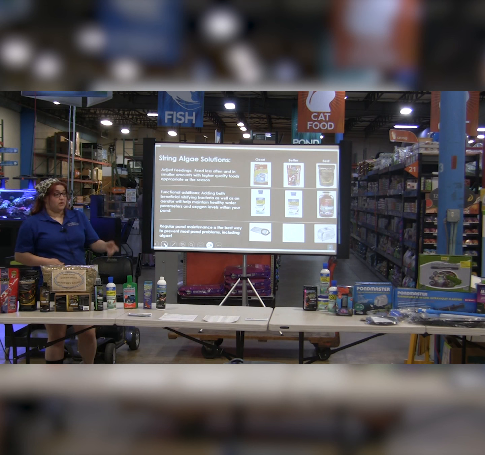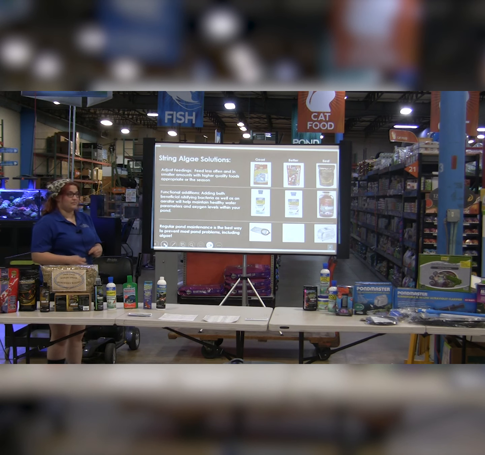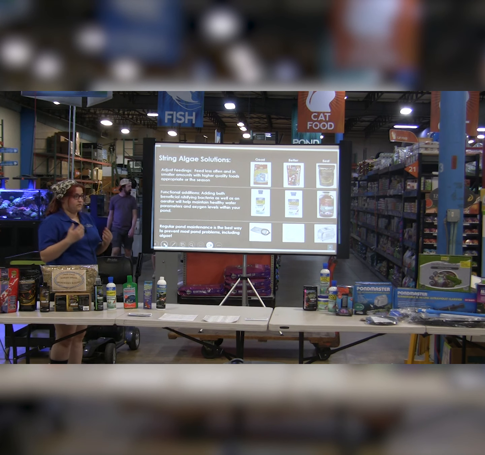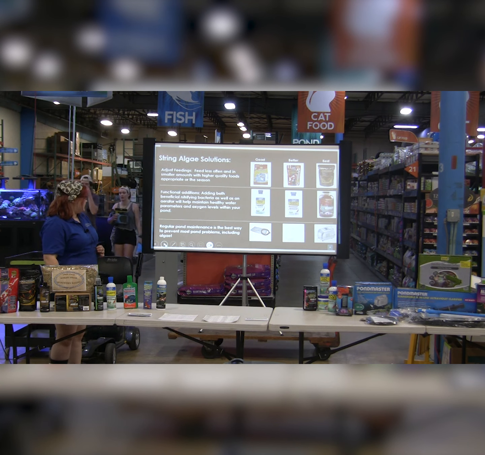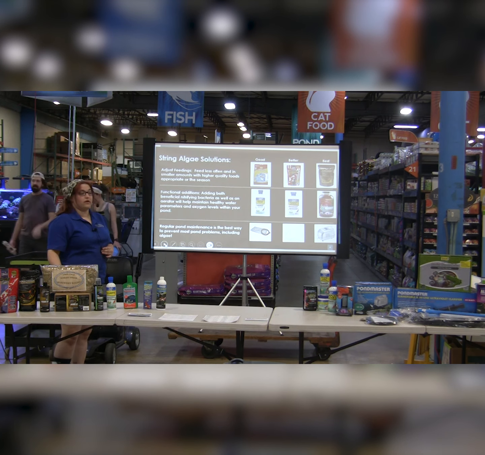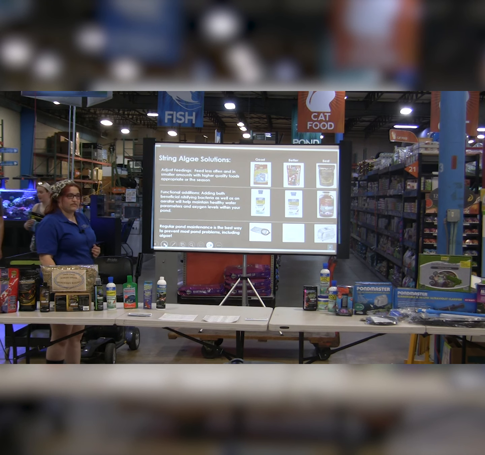Adding aeration to the pond is a wonderful thing. Even if you don't have an algae problem, aeration is just awesome. You want it. It helps cool the water, helps with fish health, helps with plant health, and overall ecosystem health. So that is a really good option. Even if you don't have any issues with your pond, you should always have an aerator.